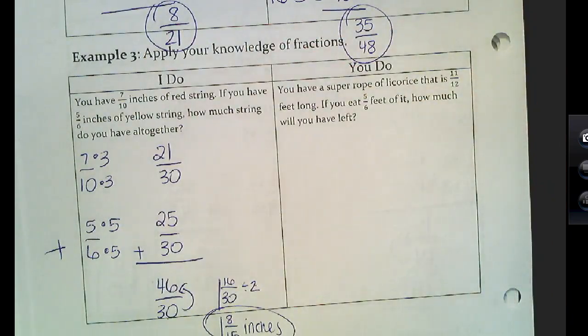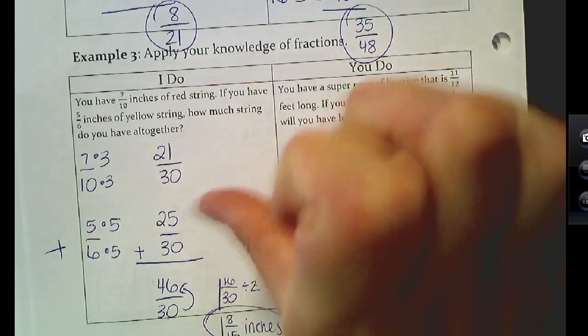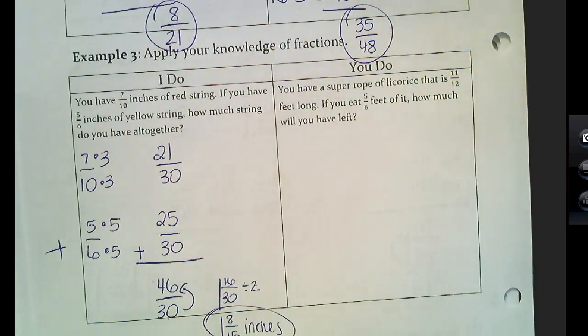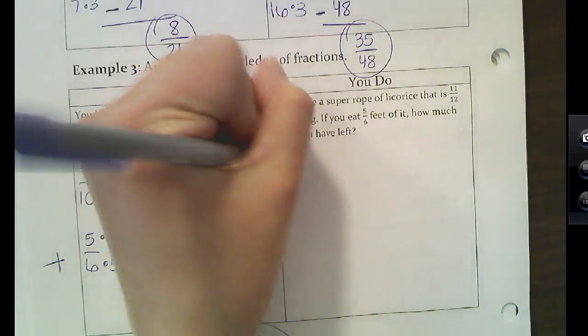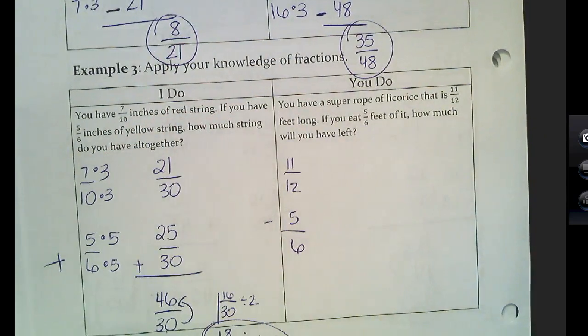If we want to know how much licorice we have left over, we're trying to figure out how much is left. We're going to eat some of it. Are we going to add those two fractions or subtract those two fractions? Now, I think we should subtract 11/12 minus 5/6.